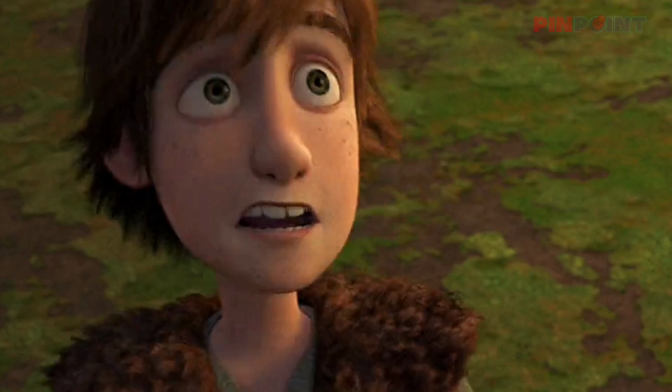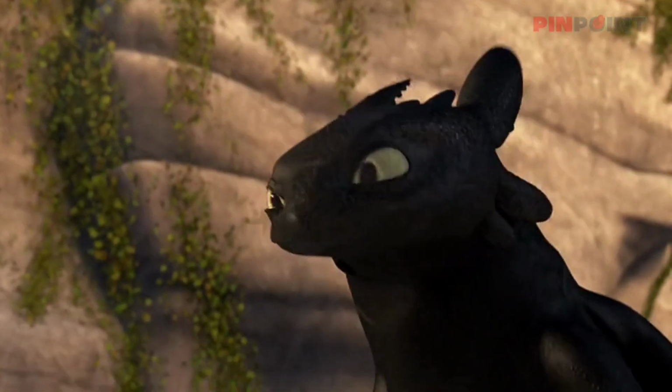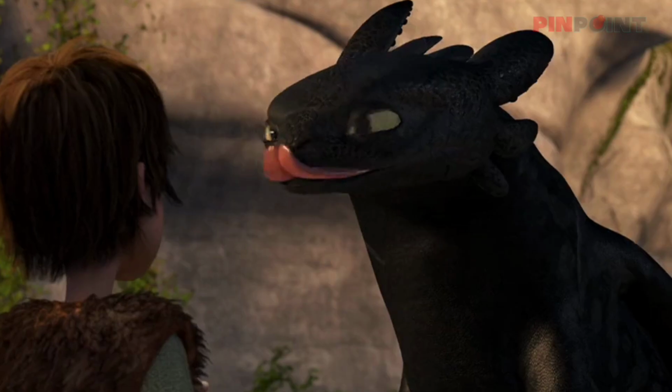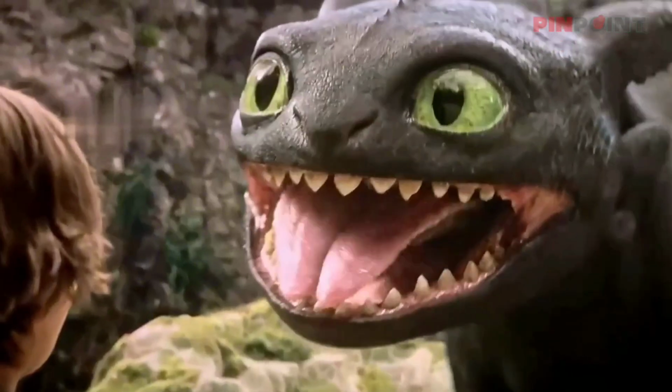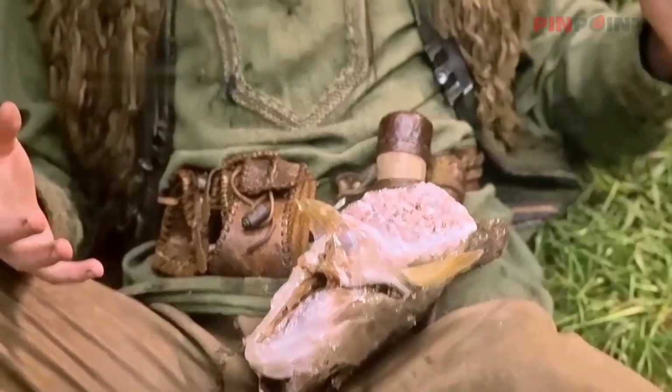The difference I noticed is that in the animated film, Toothless spits out half of the fish and offers it to Hiccup, the tail part. However, in the live-action version, instead of the tail, Toothless offers the head part of the fish.